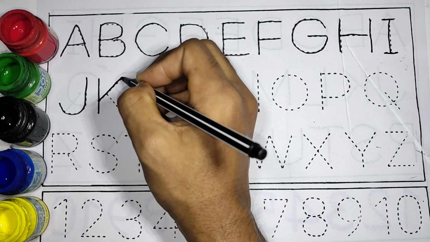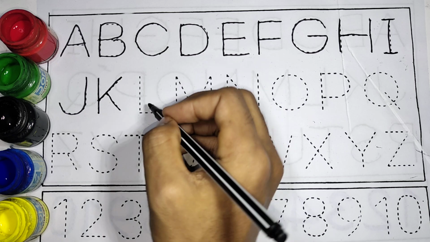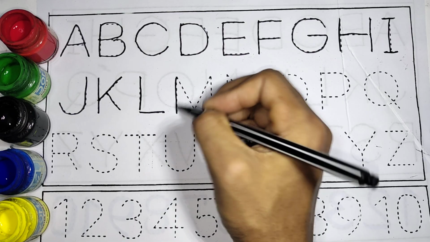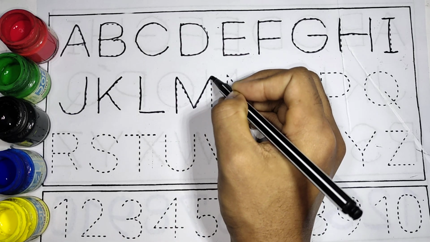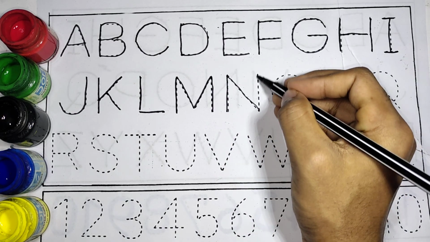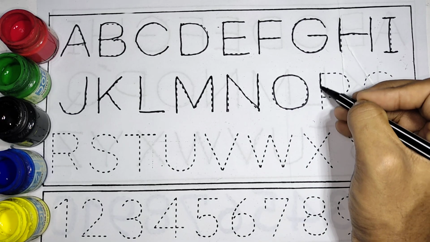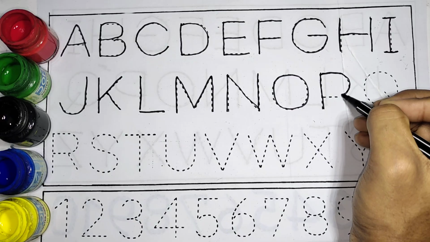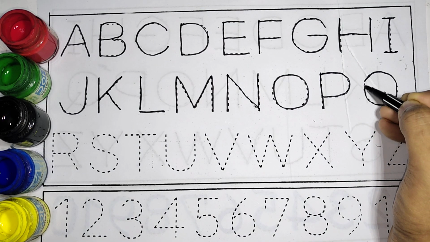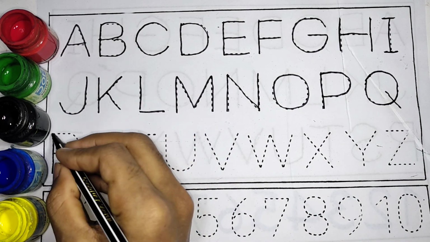J for jackfruit. Now we draw the alphabet of K. And the next one is L. L for lion. Now we draw M. M for moon. N for nose, N for nest. The next one is O. O for octopus. P for penguin. Now we draw Q. Q for queen. Kids, the next one is R. R for rose, R for rice.